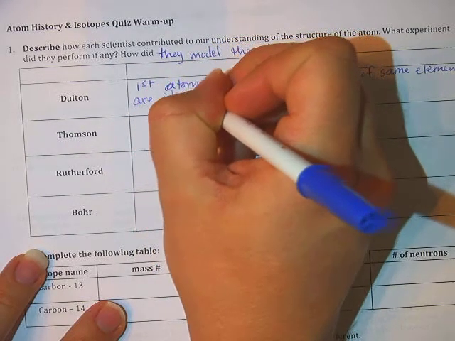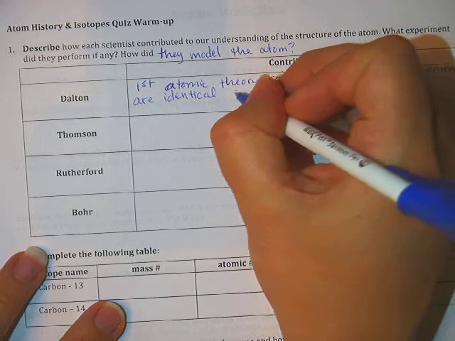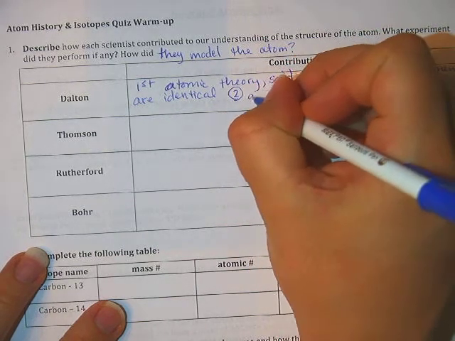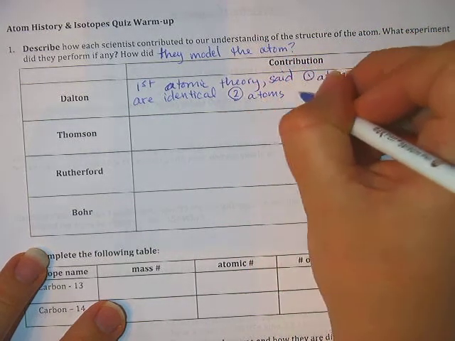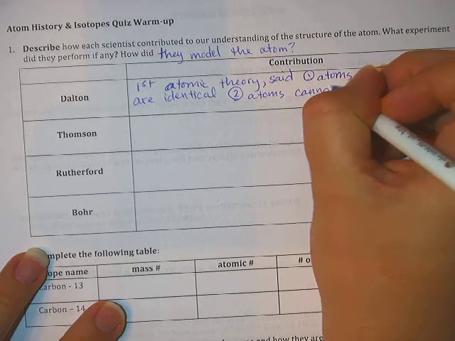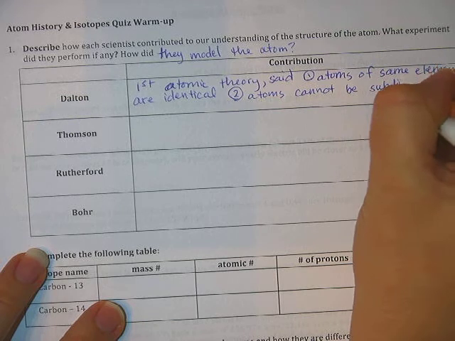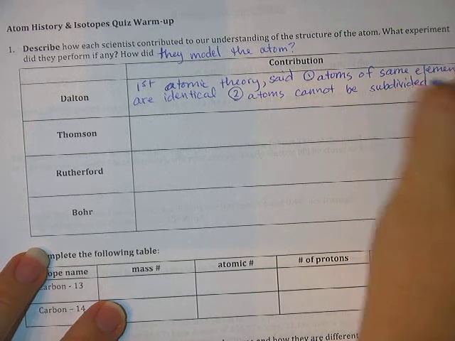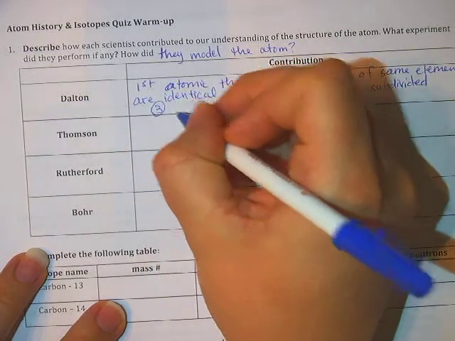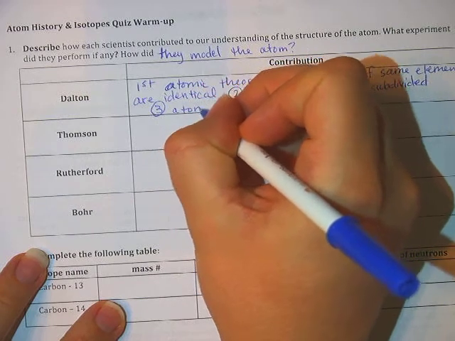His theory said that atoms cannot be subdivided. And his theory said that atoms cannot be created or destroyed.